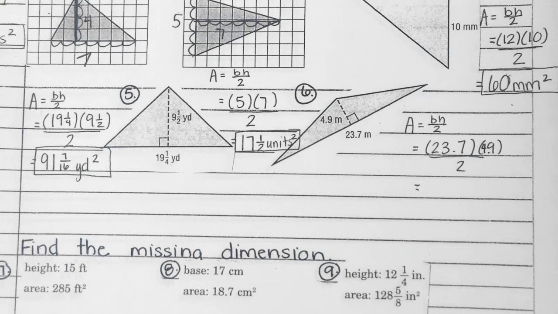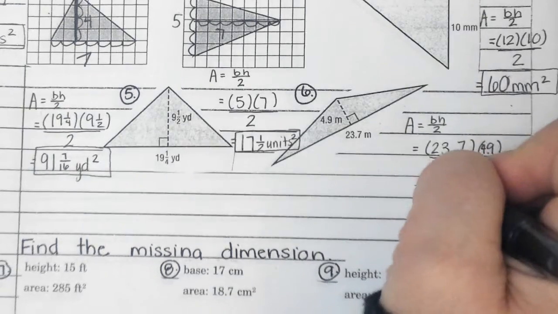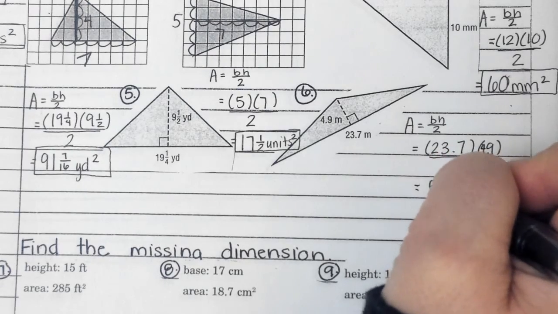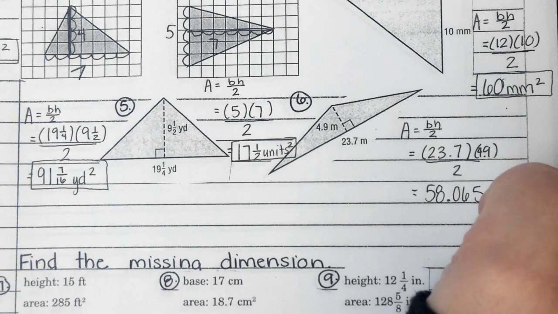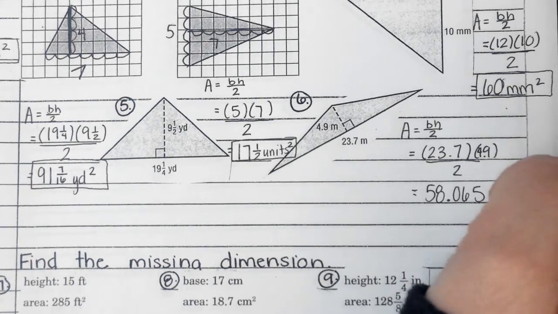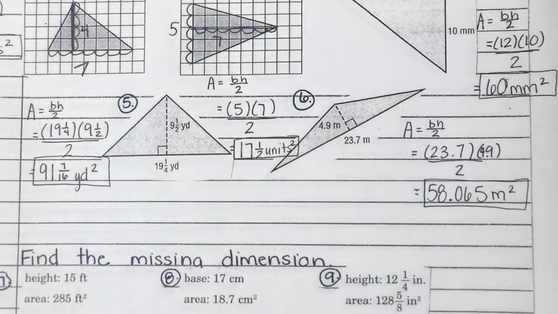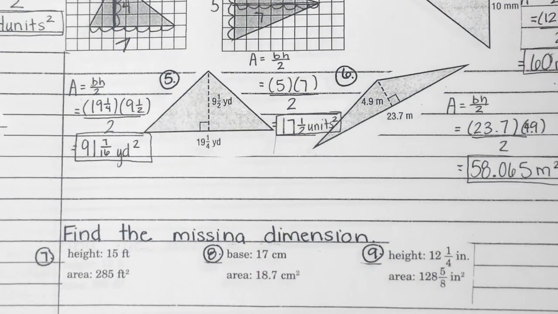All right. So when I multiply and divide here, raise your hand if you have the answer. Vanessa? 58.065 meters squared. M squared. Okay. Those are just plug it in, use the formula.